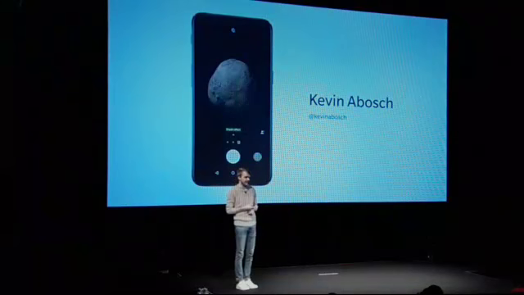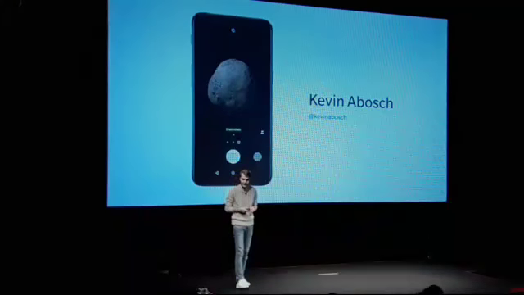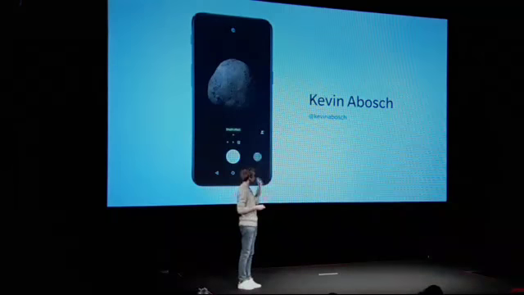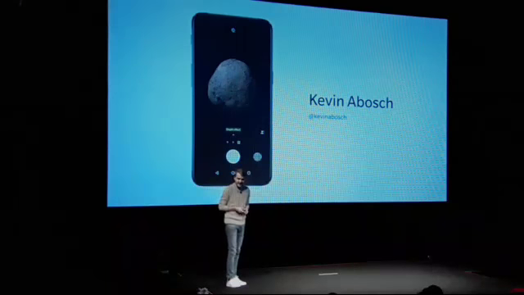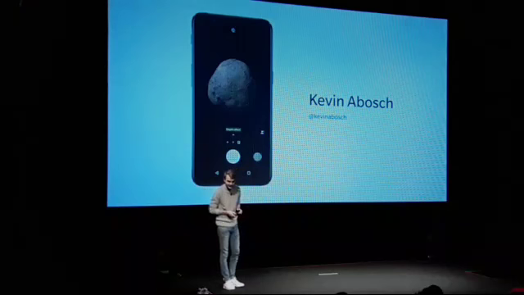Our friend, Kevin Abosch, is known around the world for his portraits. You may know him for the portraits of the potato that he sold for over $1 million. He took to the streets of New York City with the OnePlus 5T to put our dual camera to the test. Take a look.